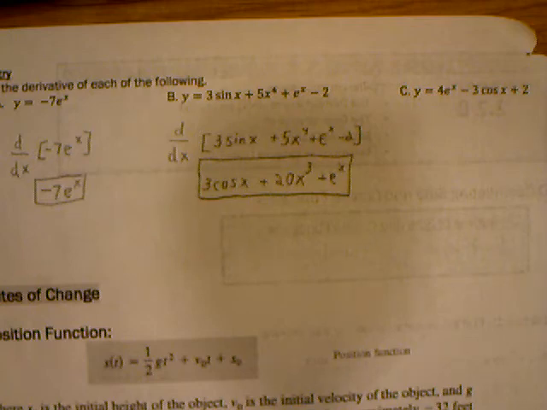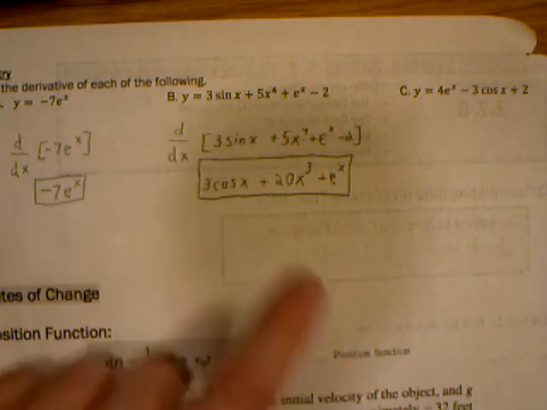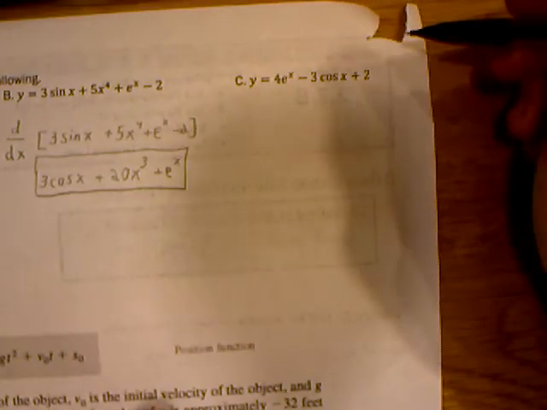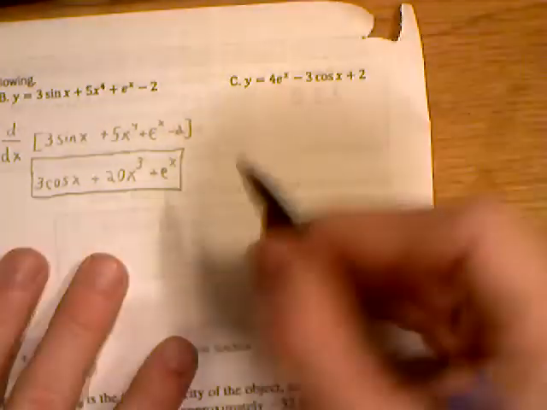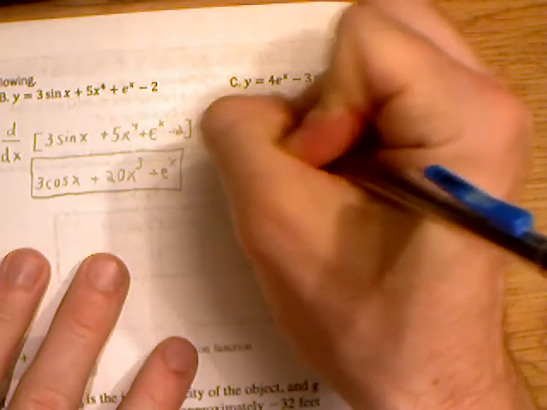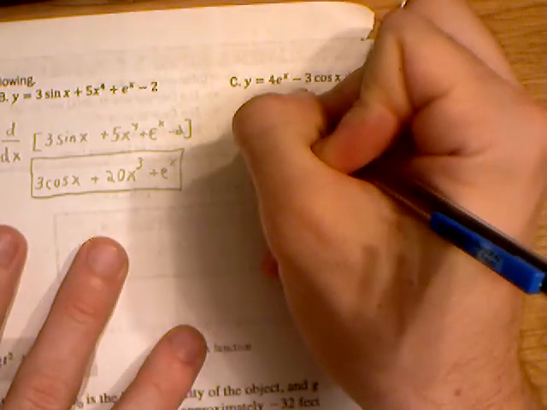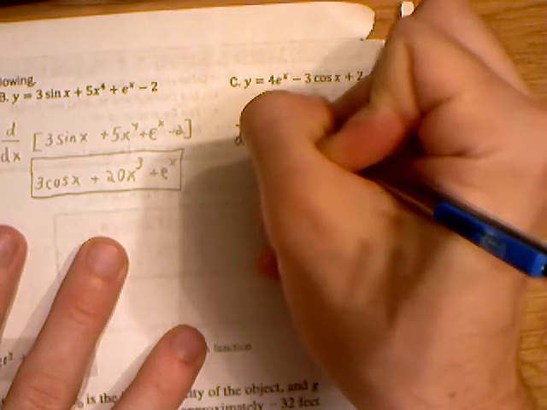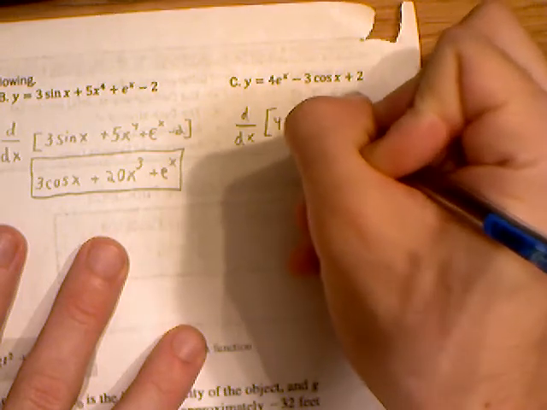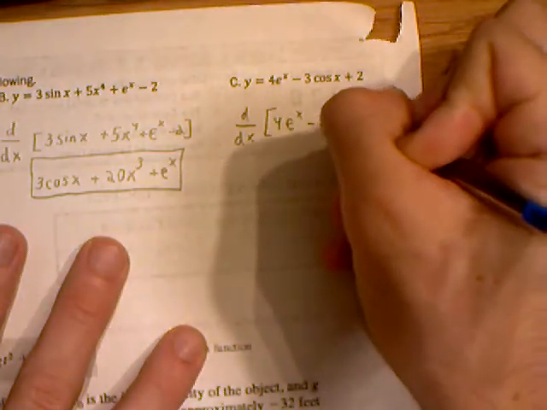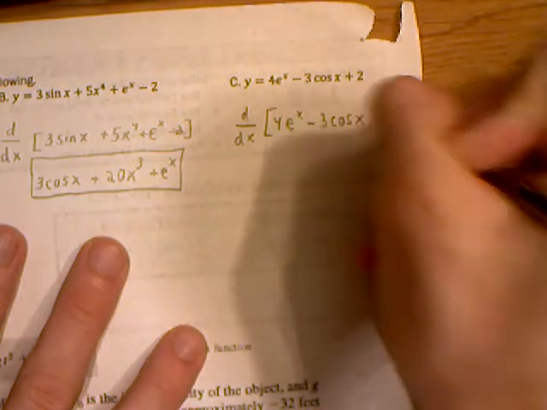Alright, now let's keep going. Let's take the derivative with respect to x of 4e to the x minus 3 cosine x plus 2.